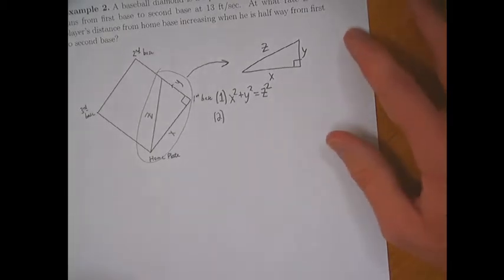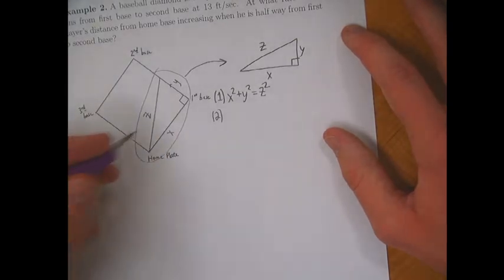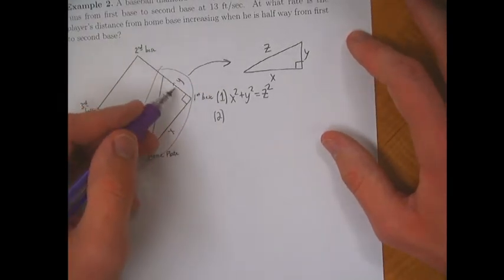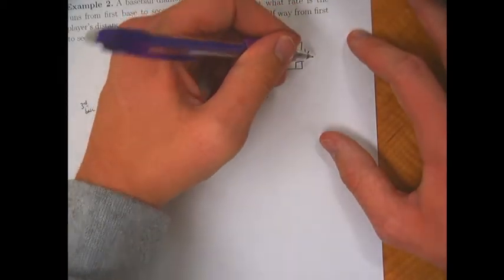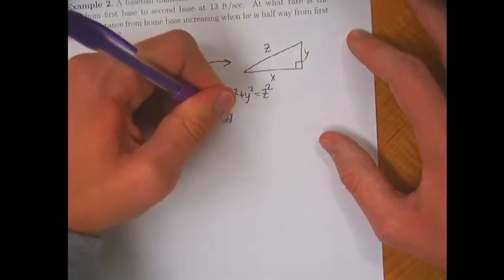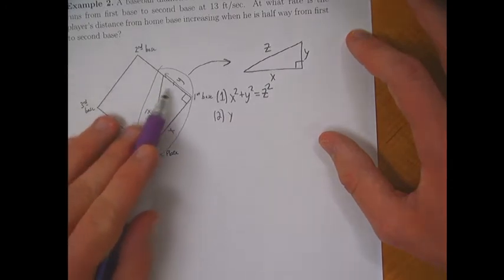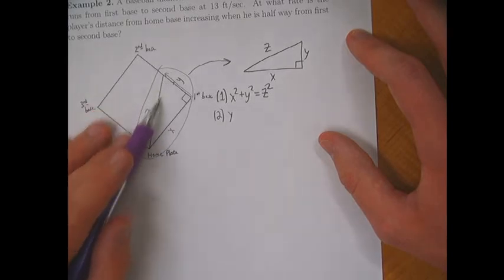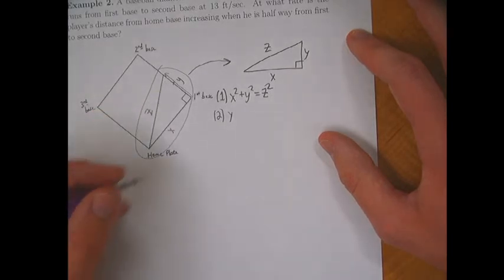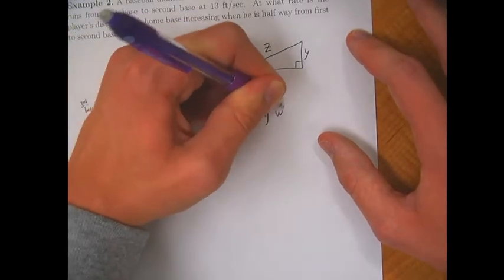Well, if you look at the picture, we notice that the player is always running towards second base, right? So it seems like y is going to be varying with time t, and consequently, since the player is going this direction, the distance between him and home base should always be moving as well. So in this case, y and z should vary with t.